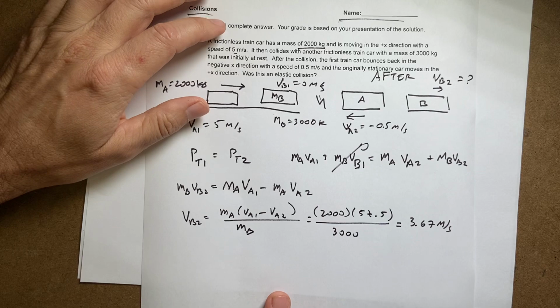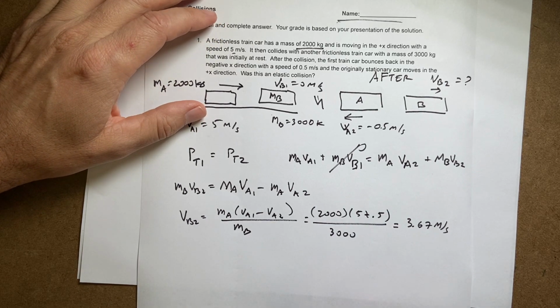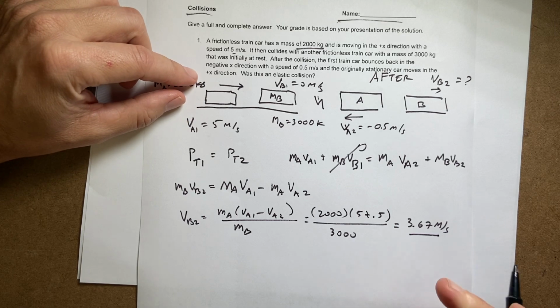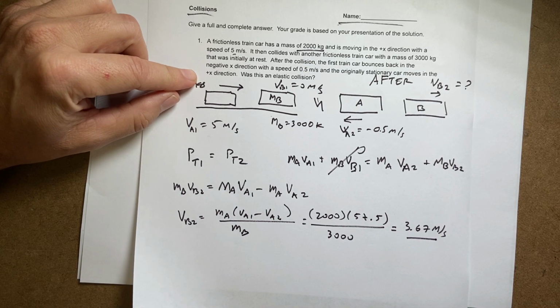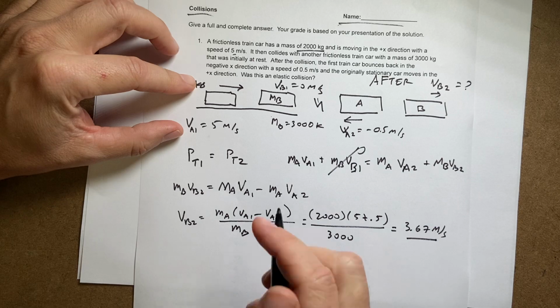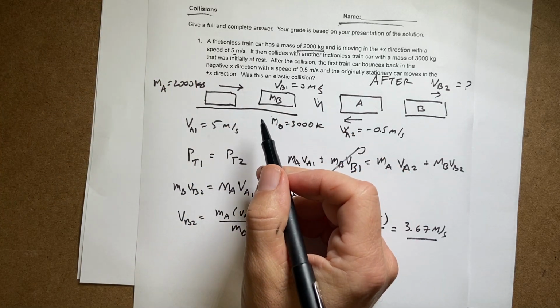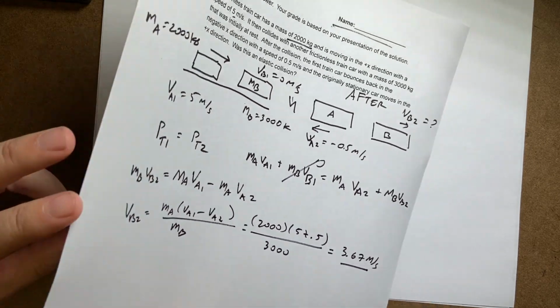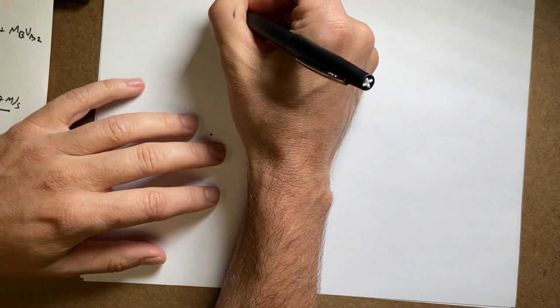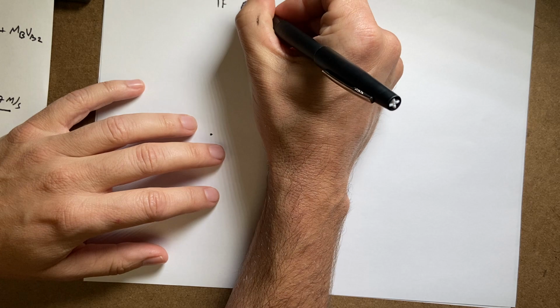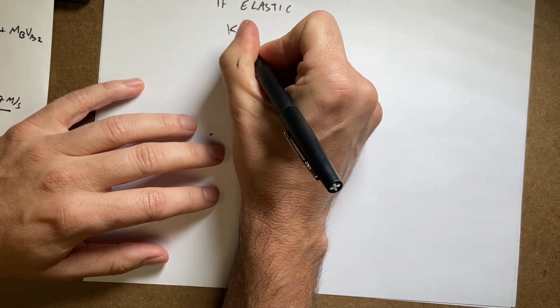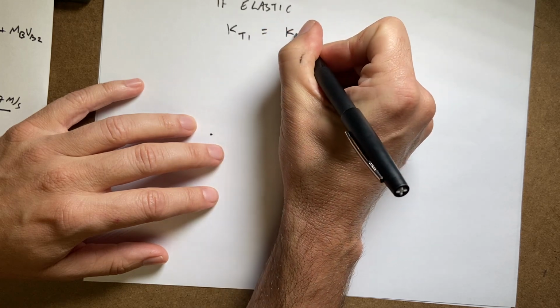Now the question: is this an elastic or inelastic collision? That's a different question. But the momentum result has to be true because momentum is conserved. If this is an elastic collision, the total kinetic energy before is equal to the total kinetic energy afterwards. I know all the masses and velocities, so I can calculate that. So let's say if elastic, K total 1 equals K total 2.